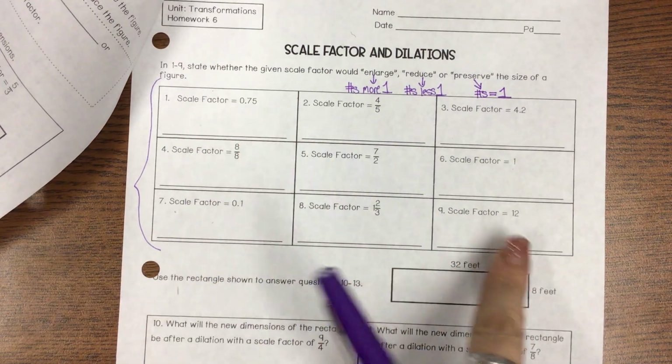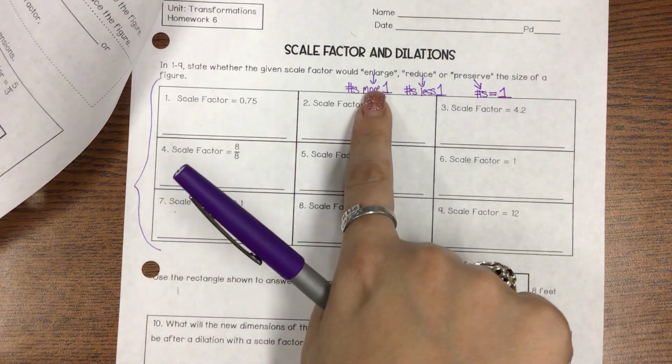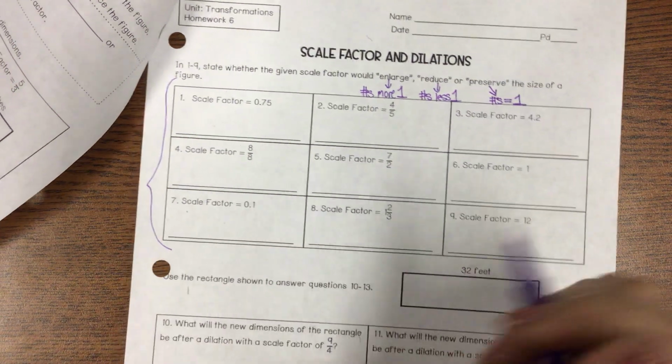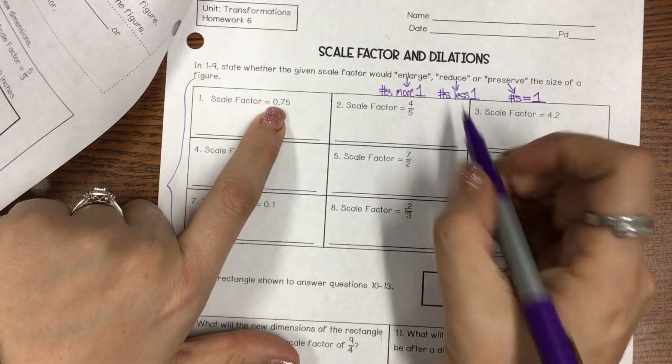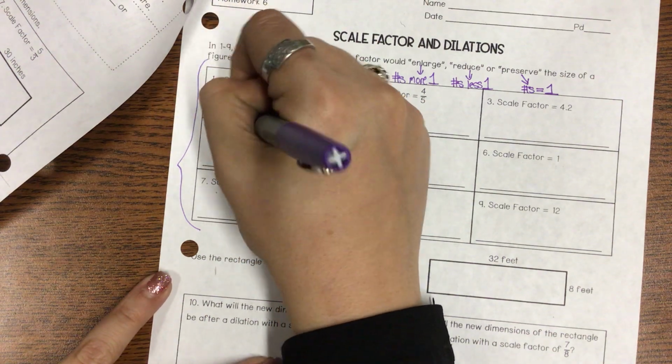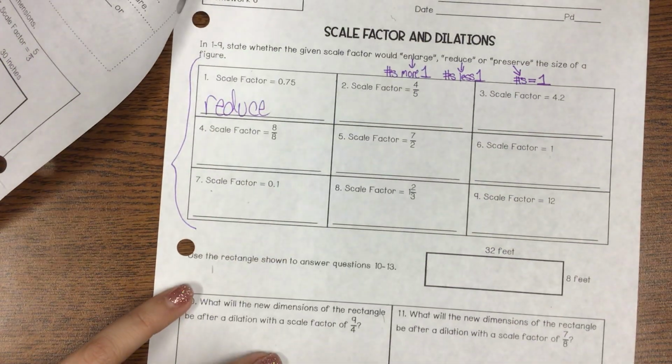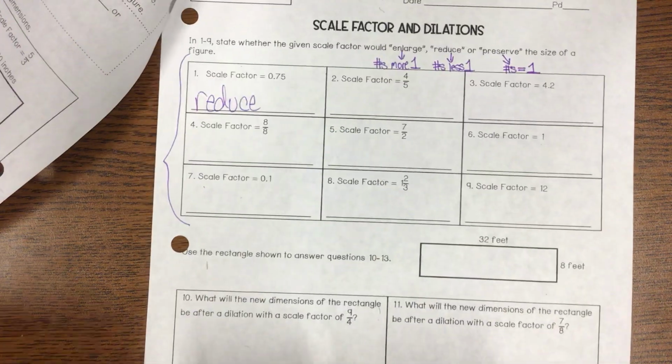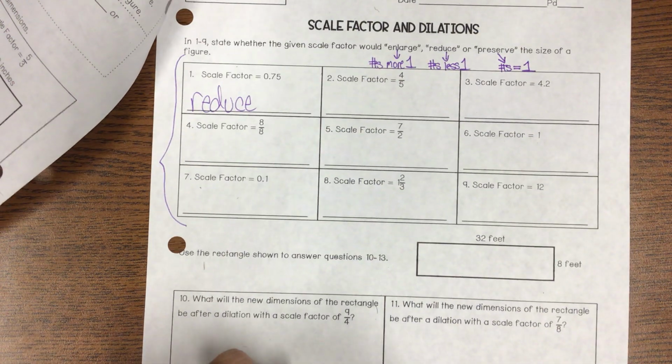So you're going to answer 1 through 9. Tell me enlarge, reduce, or preserve. I'll give you a heads up. This number, 0.75, is less than 1. So it's a reduce. Do that and then resume the video.